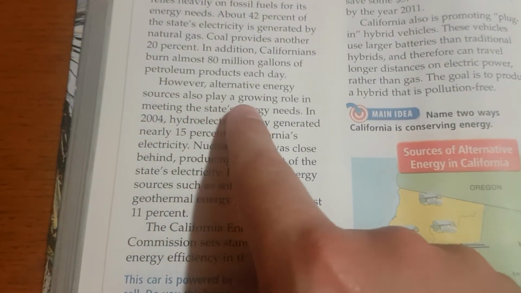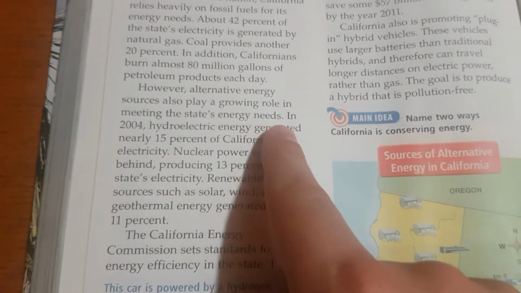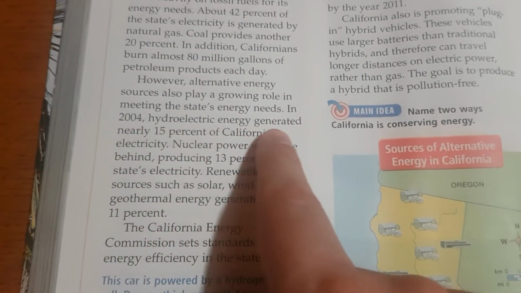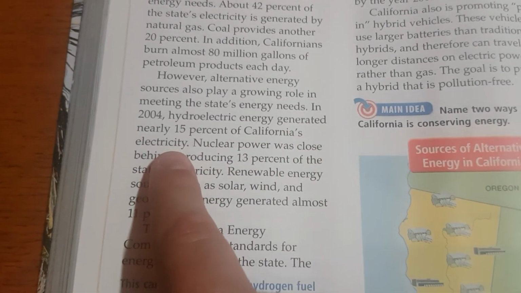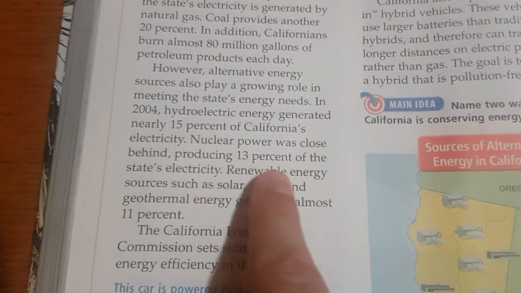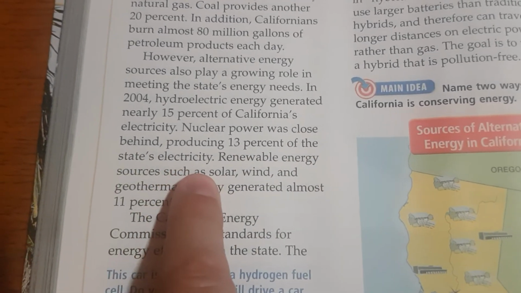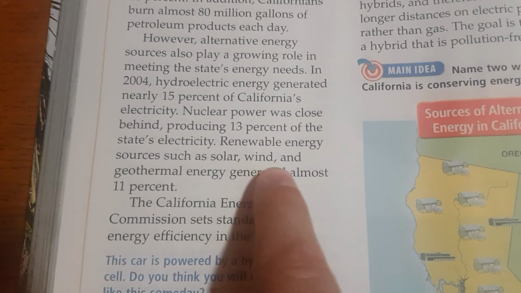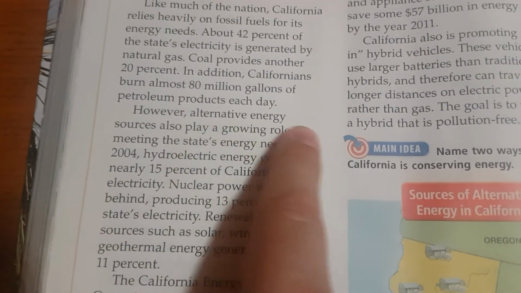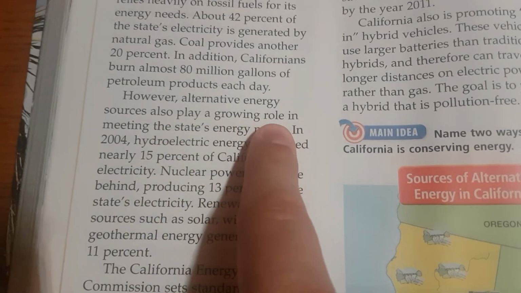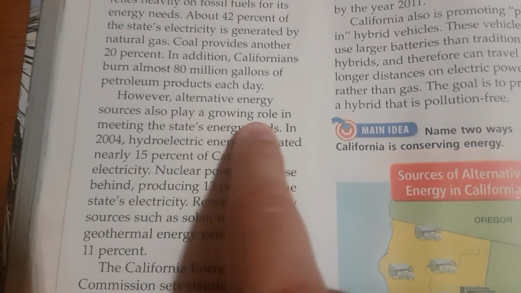However, alternative energy sources also play a growing role in meeting the state's energy needs. In 2004, hydroelectric energy generated nearly 15% of California's electricity. Nuclear power was close behind, producing 13% of the state's electricity. Renewable energy sources such as solar, wind, and geothermal energy generated almost 11%. So, alternative energy play a growing role.